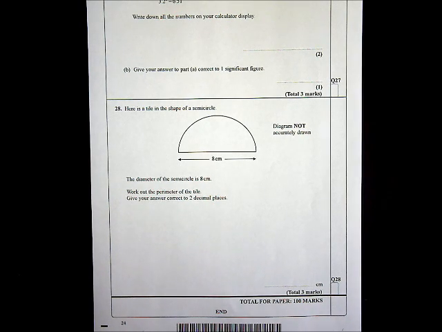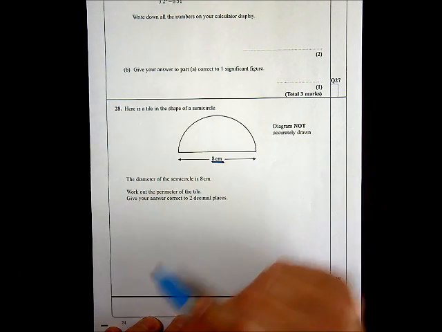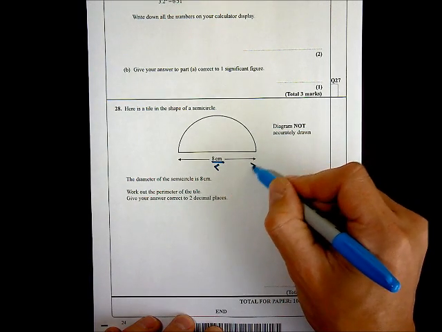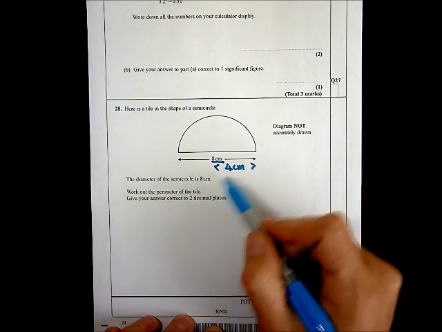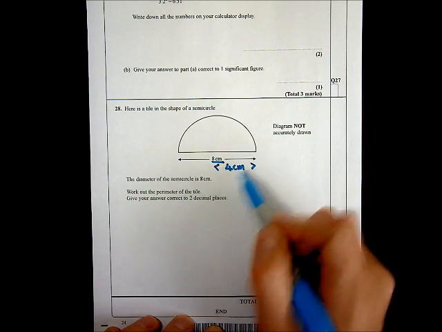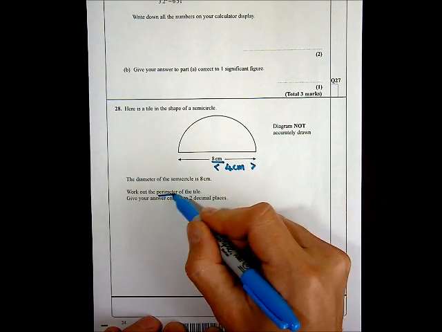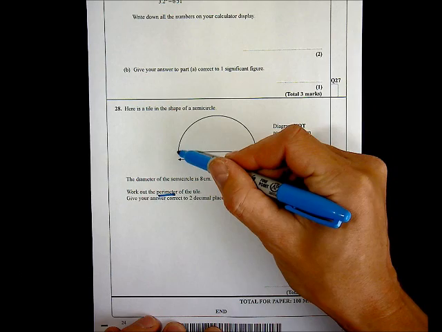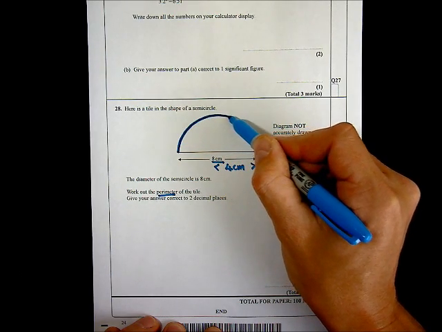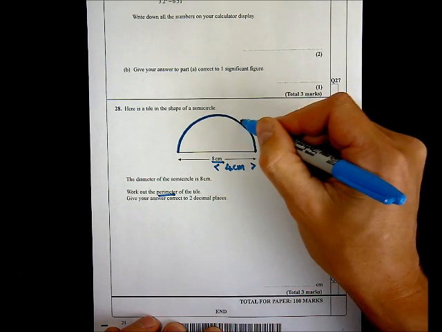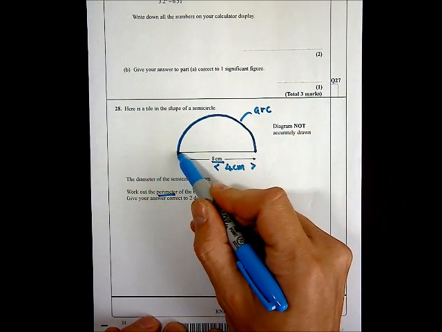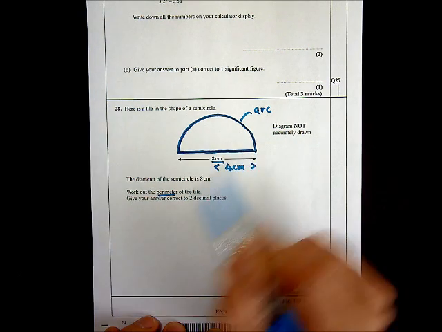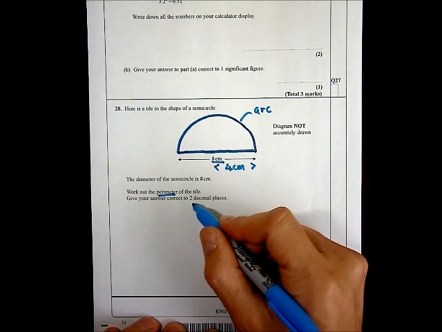On question 28, I'm given the tile in the shape of a semicircle, and I'm told that the diameter is 8 centimeters, and therefore the radius would be 4 centimeters. I don't know if I need that in the question, but it's always useful to make a distinction between the diameter and the radius. I'm asked to work out the perimeter of the tile, and the perimeter of this shape would be this part of the shape, which is an arc, which is part of a circle. In this case, it's half of a circle, but also this distance across here, which is the diameter of this semicircle. And I'm asked to give my answer to 2 decimal places.